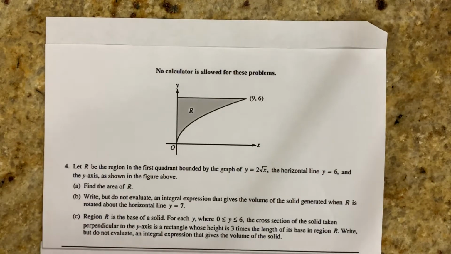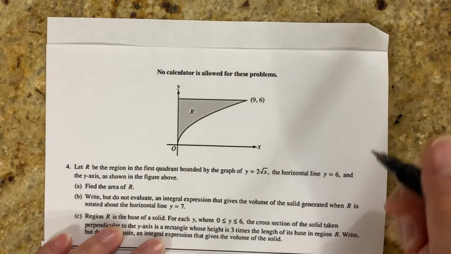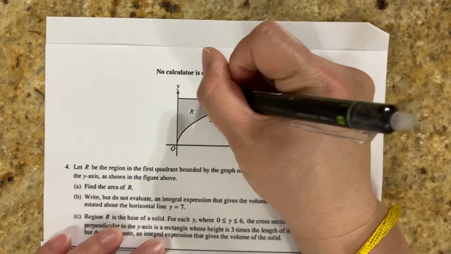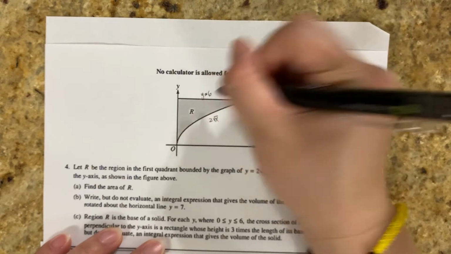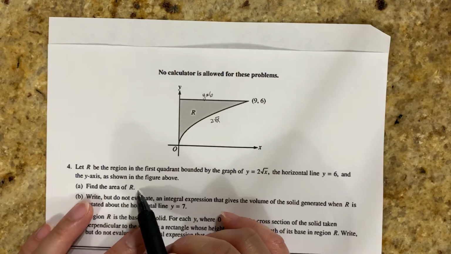This is the 2010 FRQ number 4 in the non-calculator section. Let R be the region in the first quadrant bounded by the graph of 2 root x and a horizontal line y equals 6. So this is 2 root x and this is y equals 6. That's the horizontal line. And the y-axis is shown in the figure. Find the area of R.